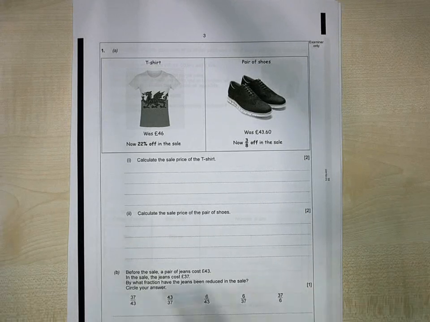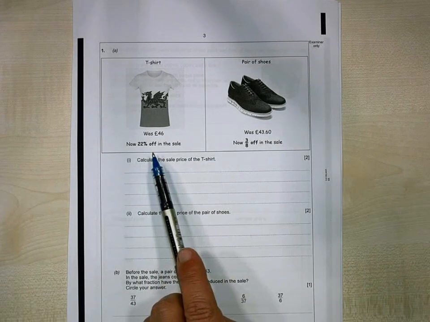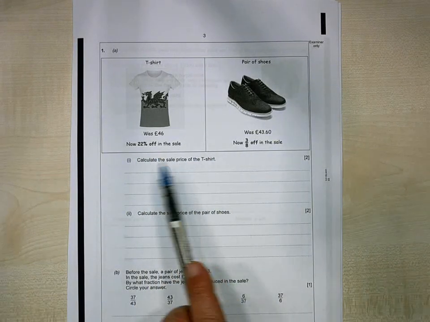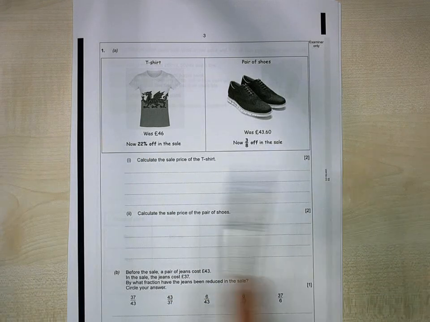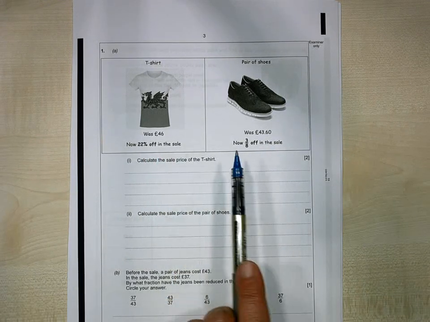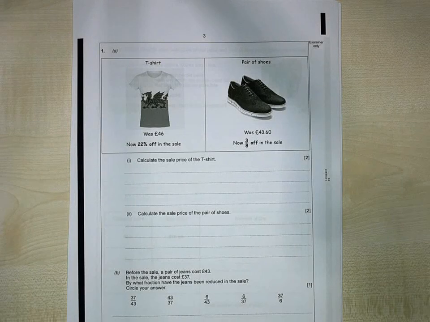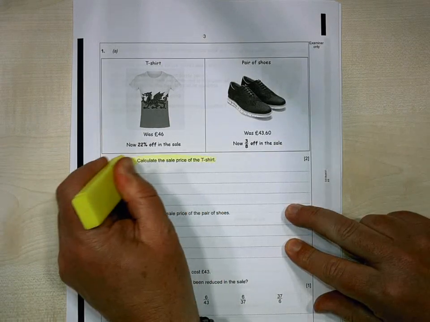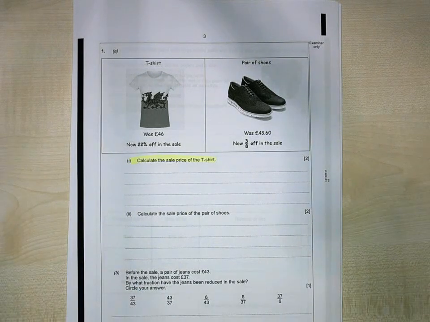Question 1. So we've got two different sales. We've got a t-shirt and a pair of shoes. One reduction given in percentages and the other given in fractions. And the first thing they're asking us to do is to calculate the sale price of the t-shirt.